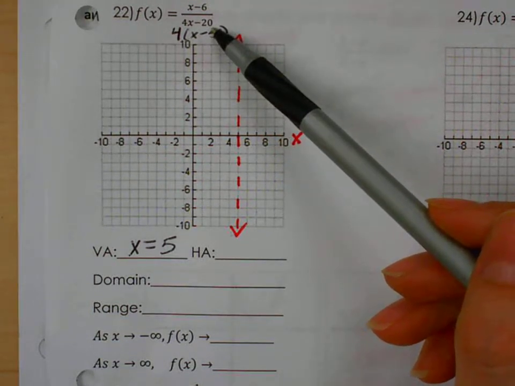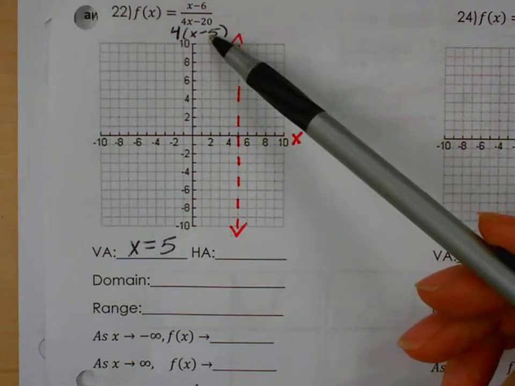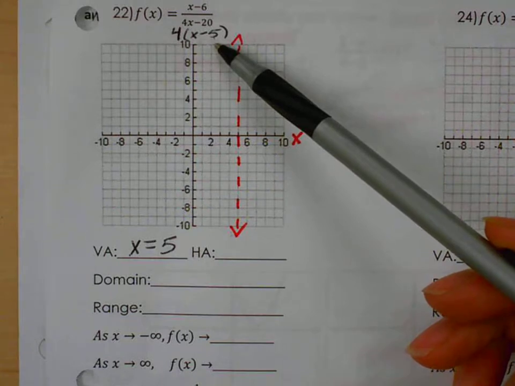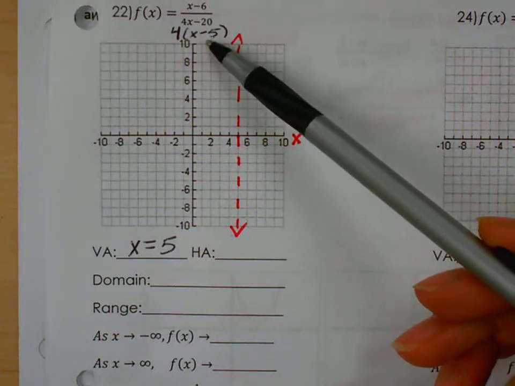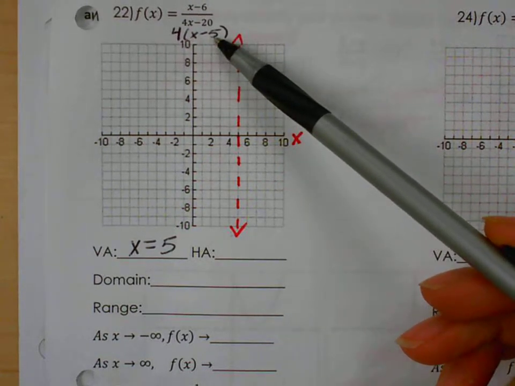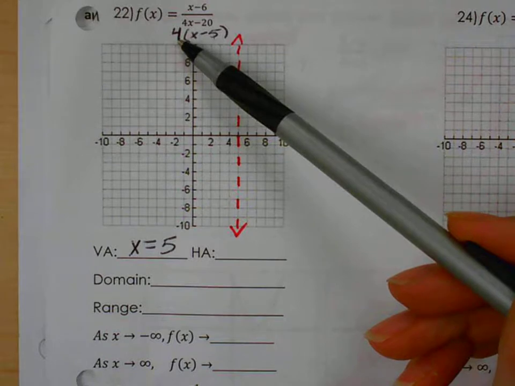Then we find our asymptotes. My vertical asymptote is based on what makes my denominator 0, because we can't divide by 0. That's undefined. So in this case, if I put 5 in here, 5 minus 5 is 0. 0 times 4 is 0. My denominator is 0. That causes a problem.